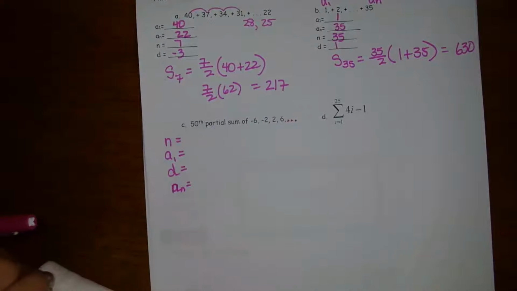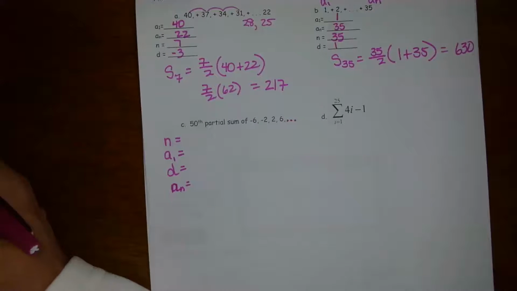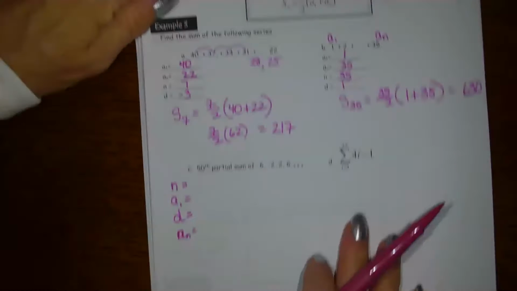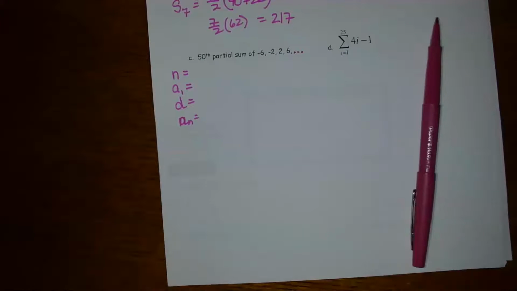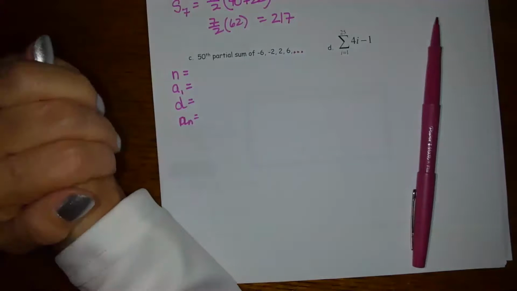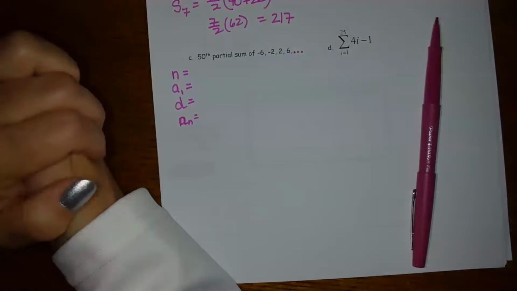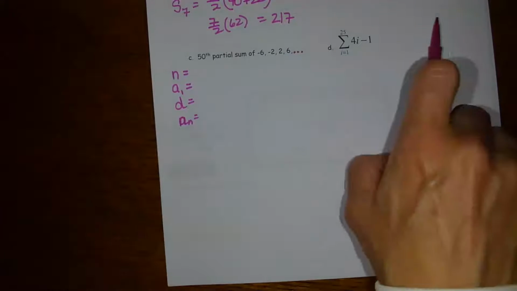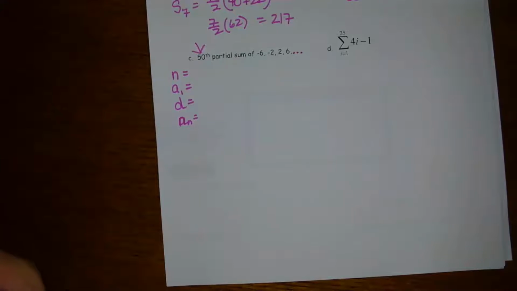Now let me ask you this. It says partial sum of this goes on forever. If I'm going to add numbers, this is arithmetic. Remember, we're specifically talking about arithmetic. We'll get to geometric in a minute. If a list of numbers goes on forever, can I add them up? I can't add them up. They don't stop. I can't. What am I going to do? That's why here we see that it's a partial sum of the first 50 numbers.